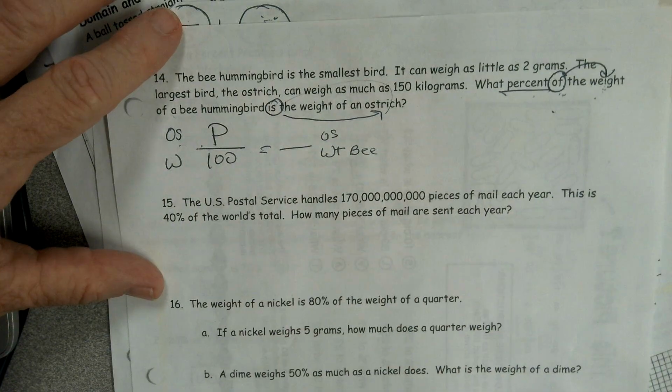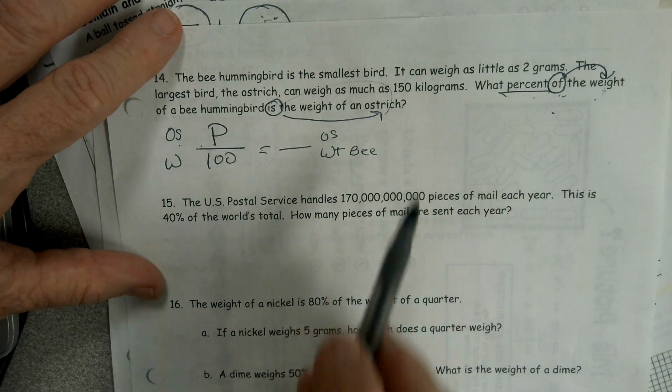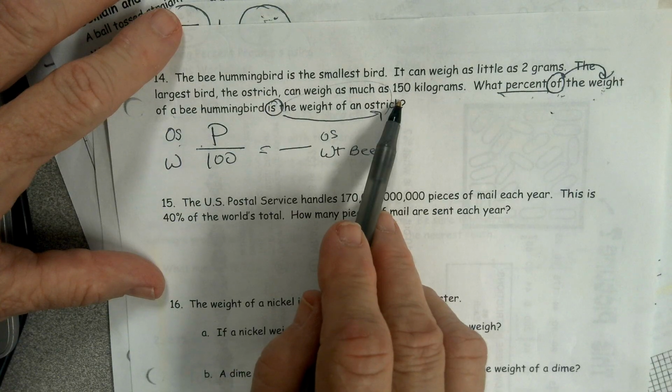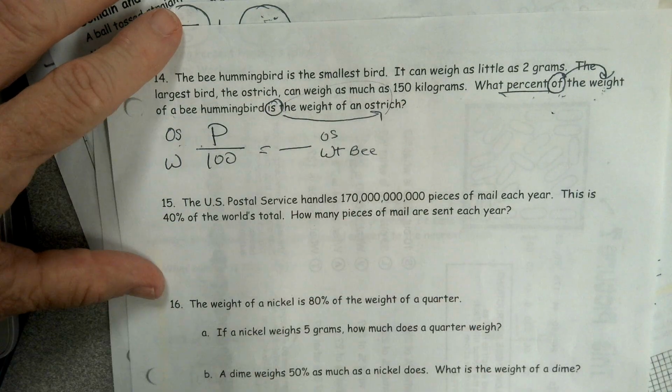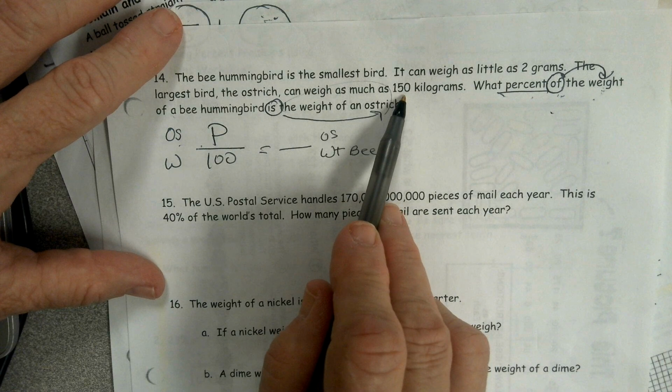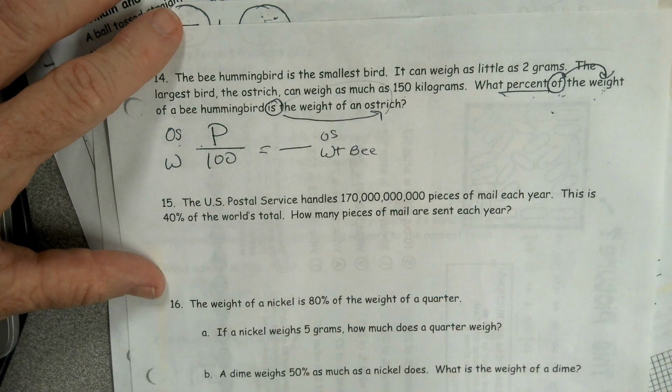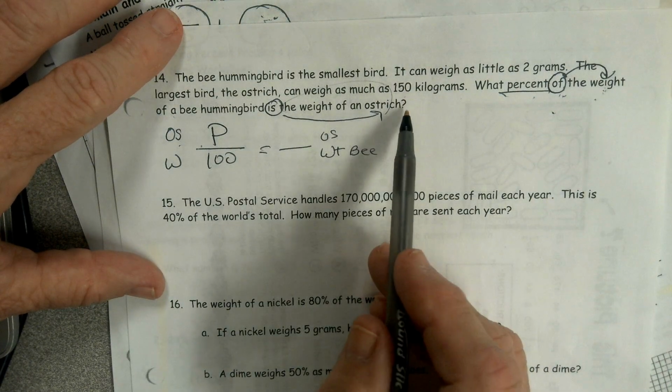The conversion rate for kilograms to pounds is 2.2 pounds per kilogram. So I'm just going to estimate 2. 2 times that is 300 pounds. The ostrich is over 300 pounds. It's a big bird. All right.